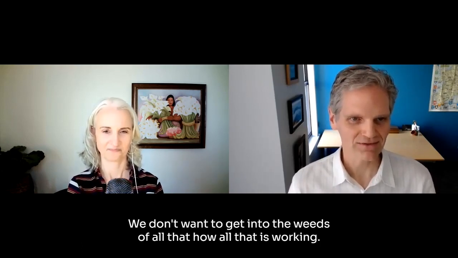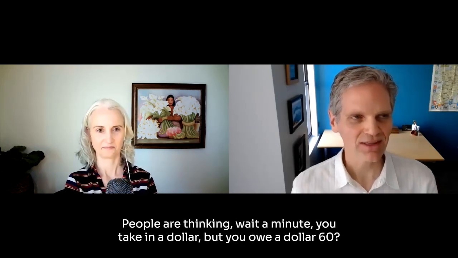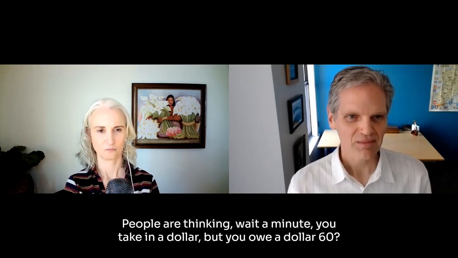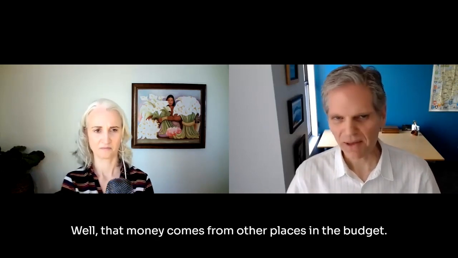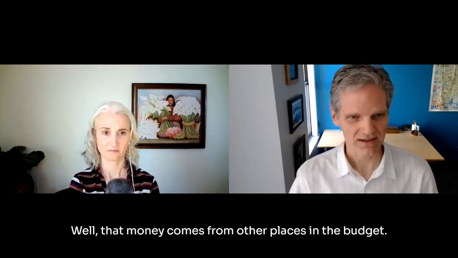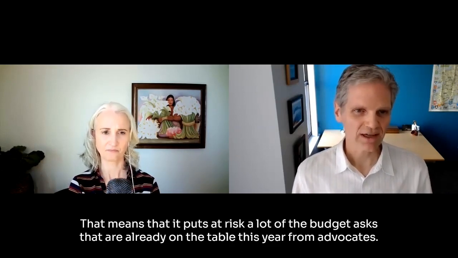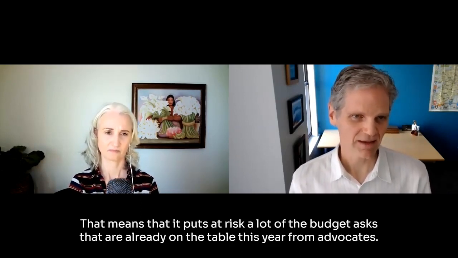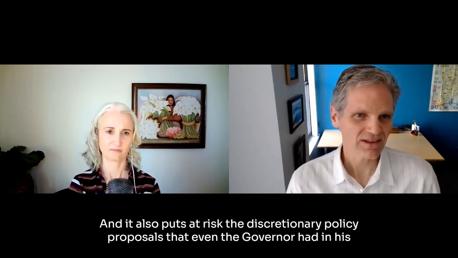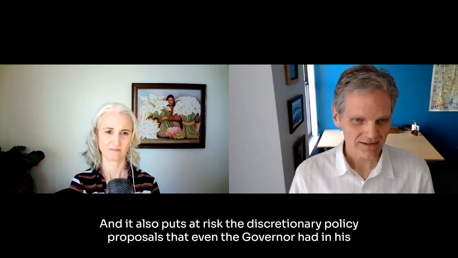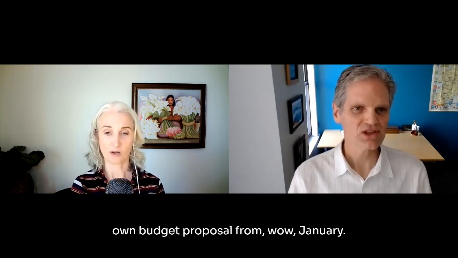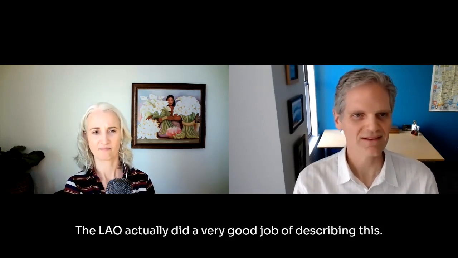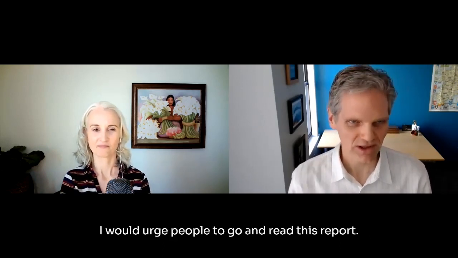We don't want to get into the weeds of how all that is working. People are thinking, wait a minute, you take in $1, but you owe $1.60? Where does that money come from? Well, that money comes from other places in the budget. That means that it puts at risk a lot of the budget asks that are already on the table this year from advocates. And it also puts at risk the discretionary policy proposals that even the governor had in his own budget proposal from January. That's a big deal. The LAO actually did a very good job of describing this. It's a 10-page report. It's very well written. I would urge people to go and read this report.